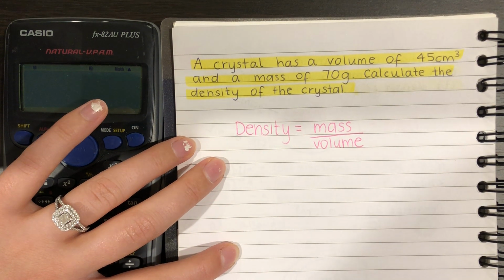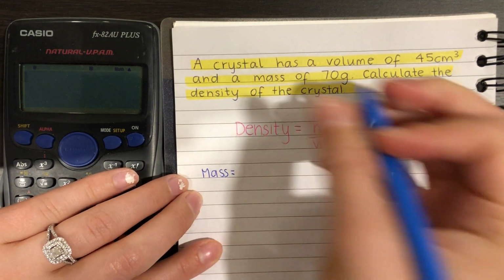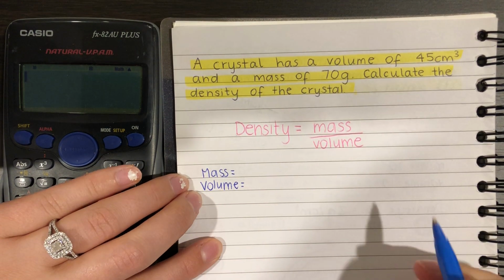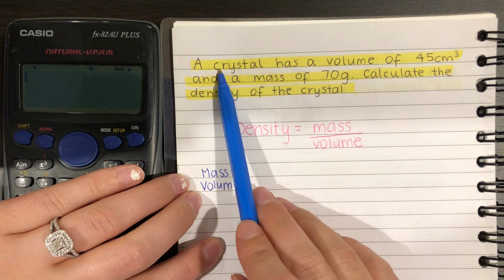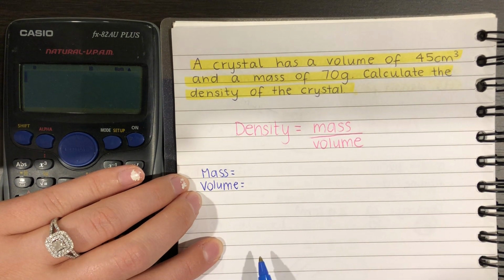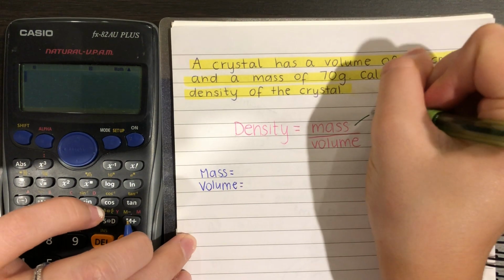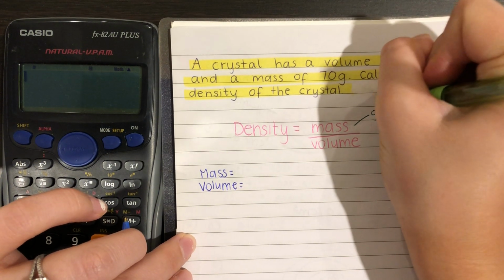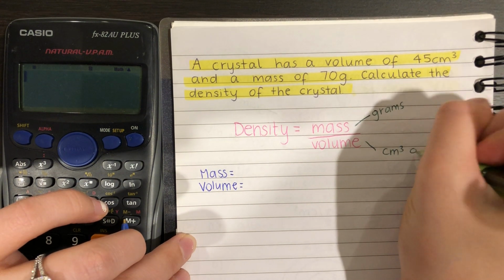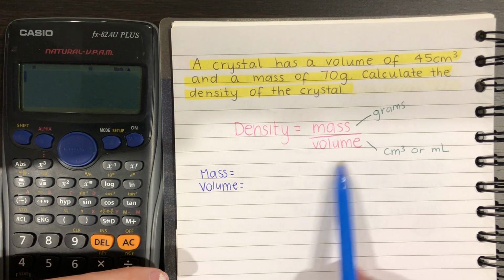Okay? Now we need to find what our mass equals and what our volume equals. So let's have another read. A crystal has a volume of 45 centimeters cubed. Just so you don't forget, I'm going to write grams and centimeters cubed or mils, okay?